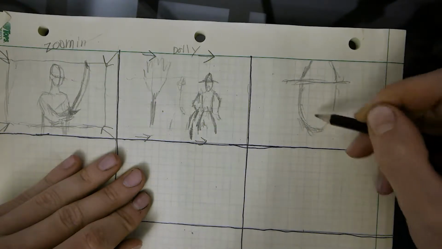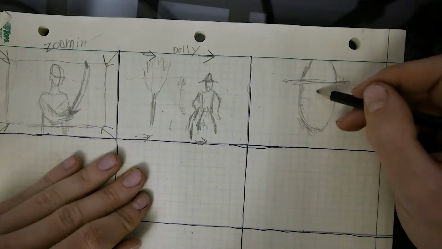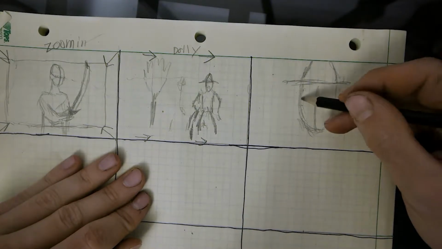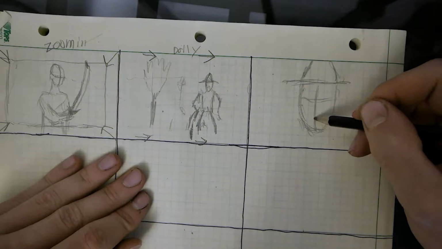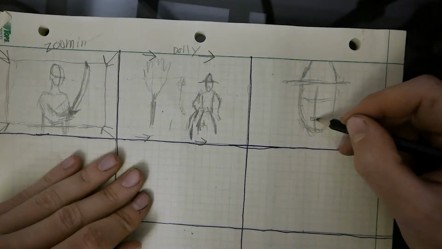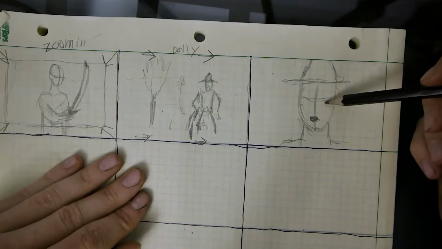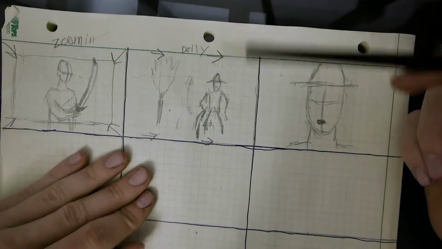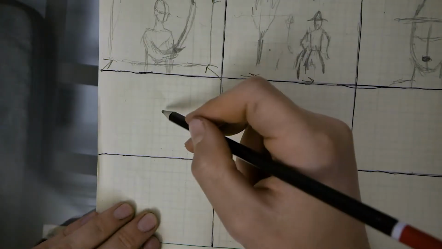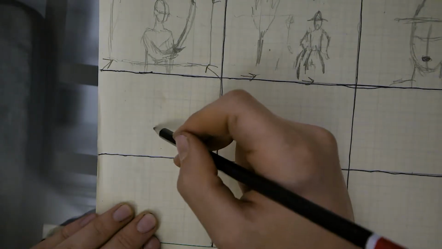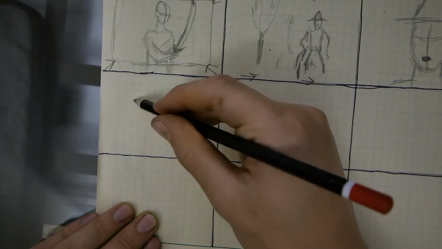And like I said, you don't have to be a good drawer to be doing this. I just want everyone to be able to tell what's happening. Here, I want him to be talking about something. He's probably going to say something like, "I have come to fight you, blah blah blah blah blah." Now I want the guy with the samurai sword to raise it above his head.